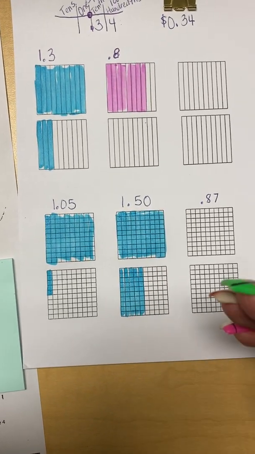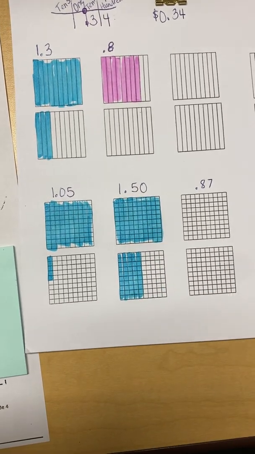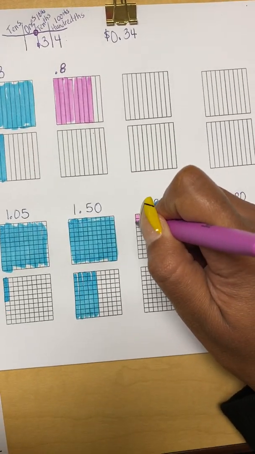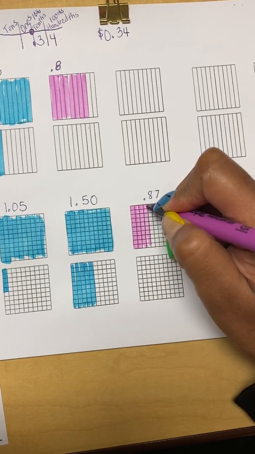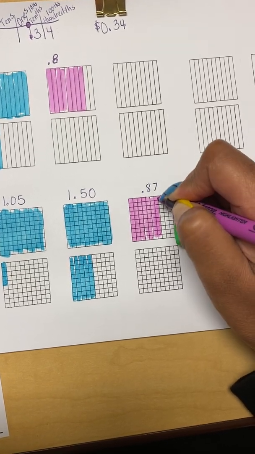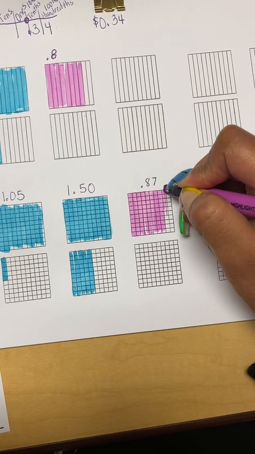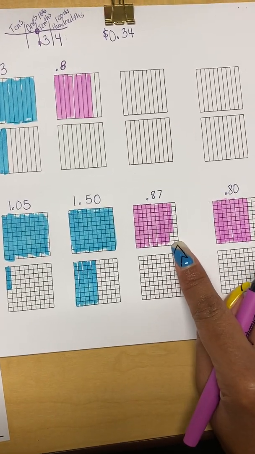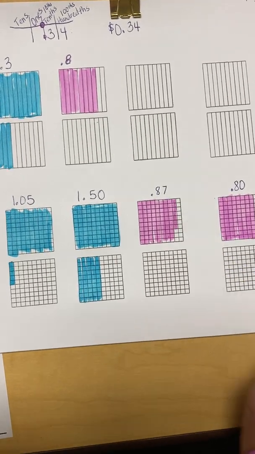You hear me saying and. We say and to signify the decimal point. And then the last example is 87 hundredths. So that's 30, 40, 50, 60, 70, 80, and then I need to color in 7 more. I can do that rather quickly if I know that 7 and 3 make 10. I can just leave 3 of them blank. That lets me know I've colored in 7.